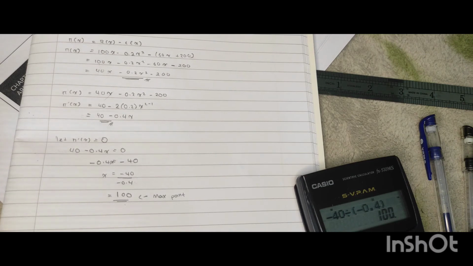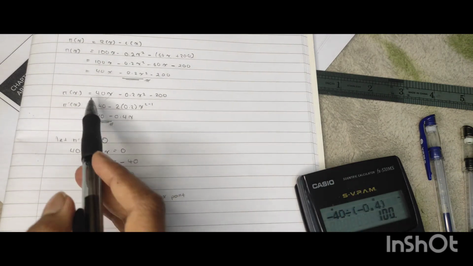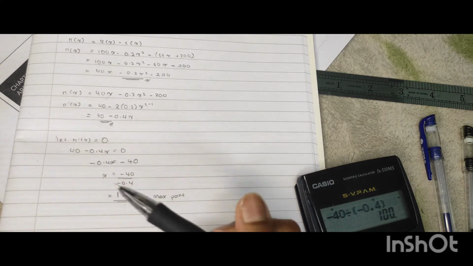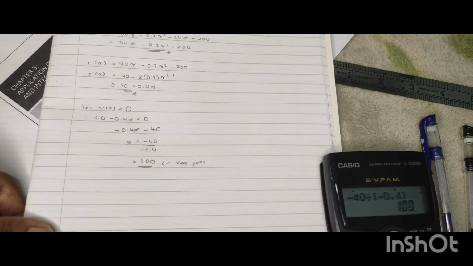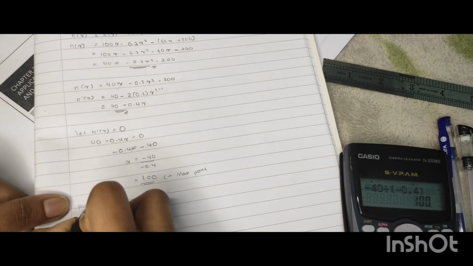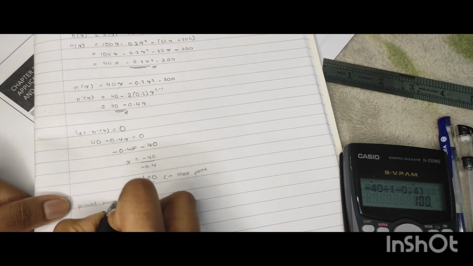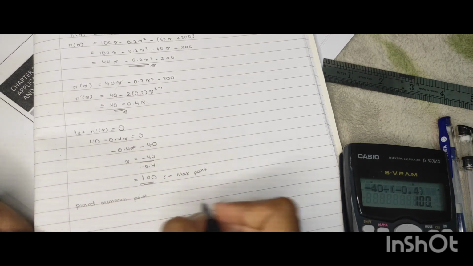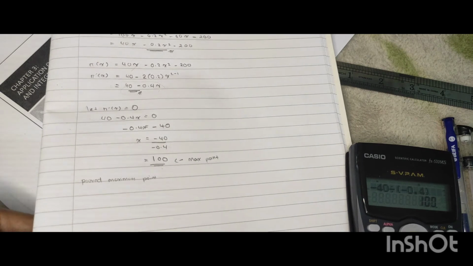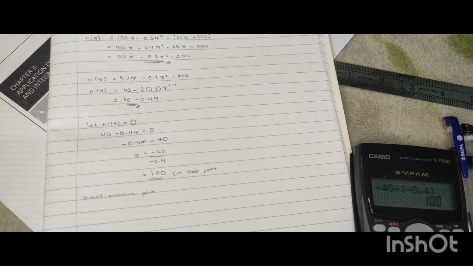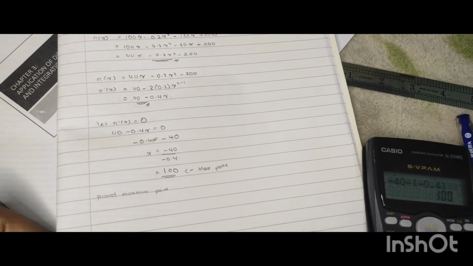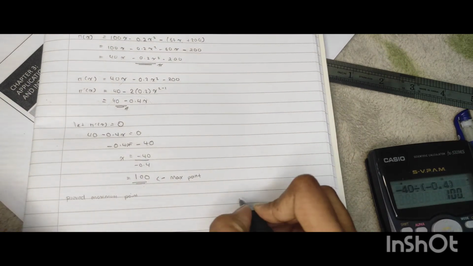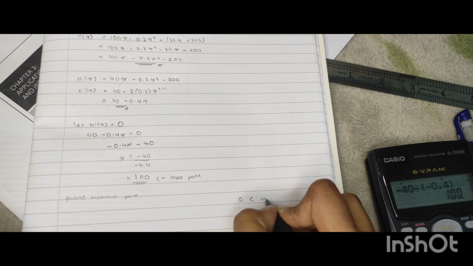Before we find the maximum profit, we need to prove that this is the maximum point. How to prove it? As we have learned, we have to differentiate twice to prove that this is the maximum point. If the final answer we get is less than 0, it is a maximum.